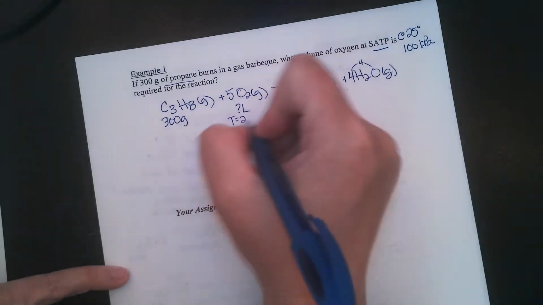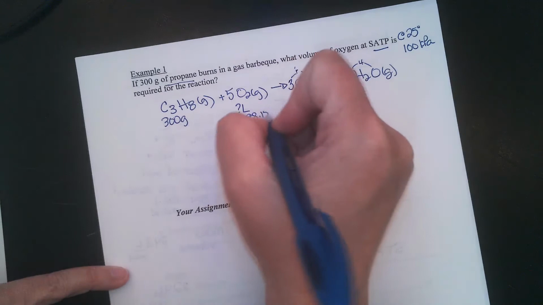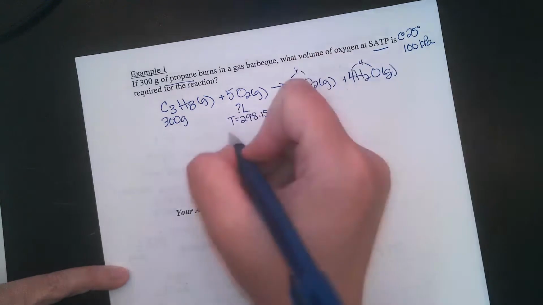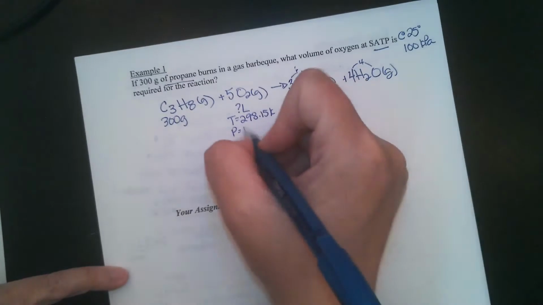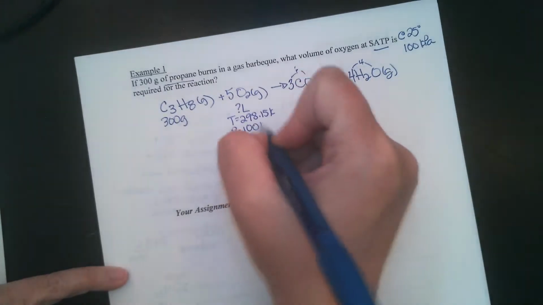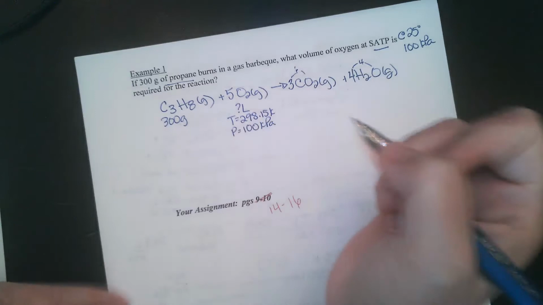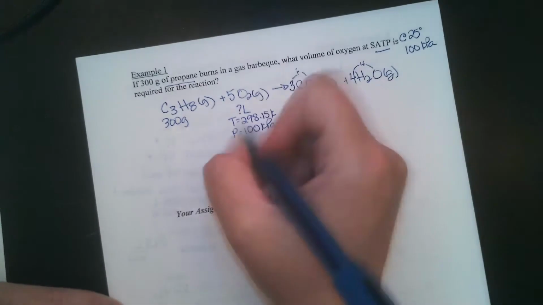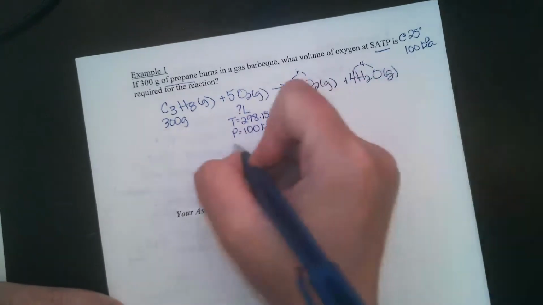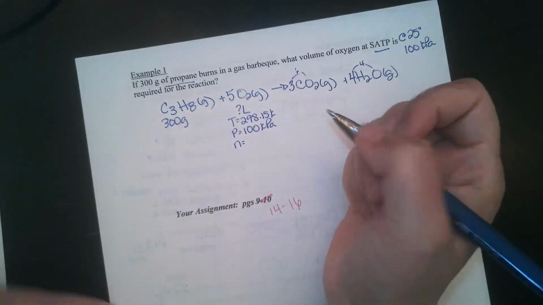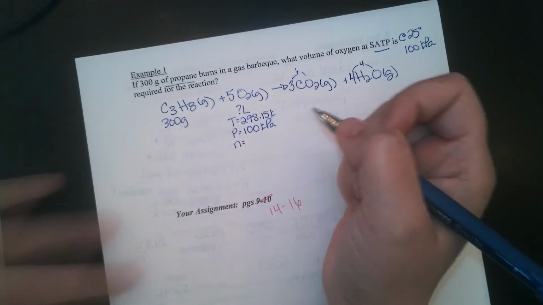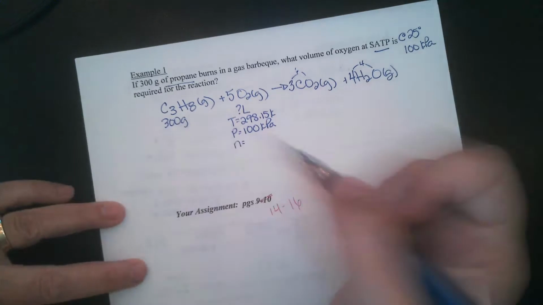So temperature is equal to 298.15 Kelvin. Pressure is going to be equal to 100 kPa, and then we need to be able to always get down to moles. So this part we will have to determine.